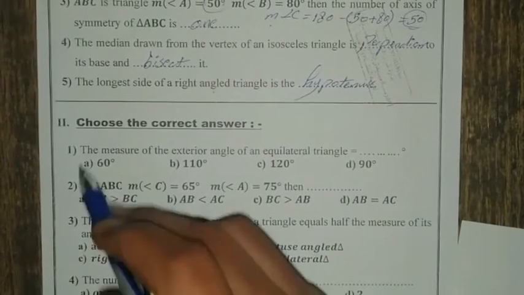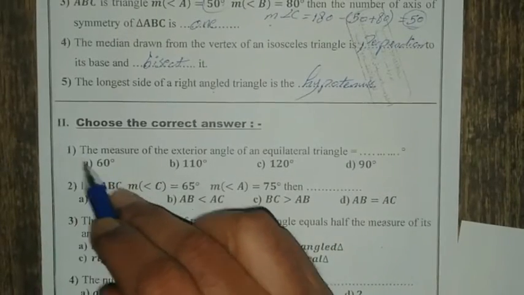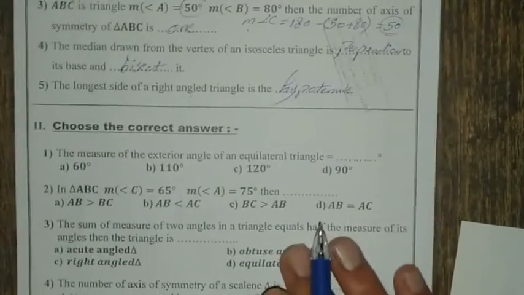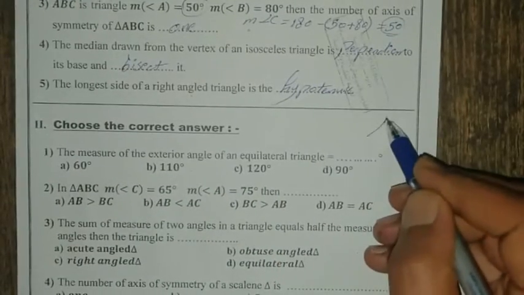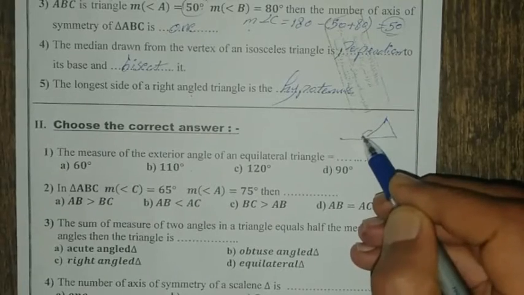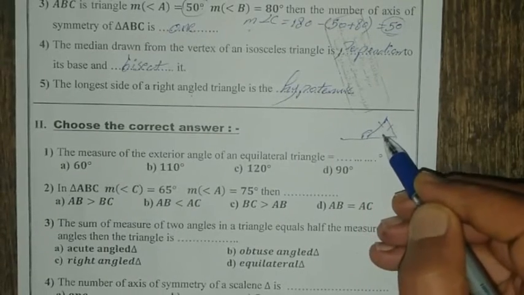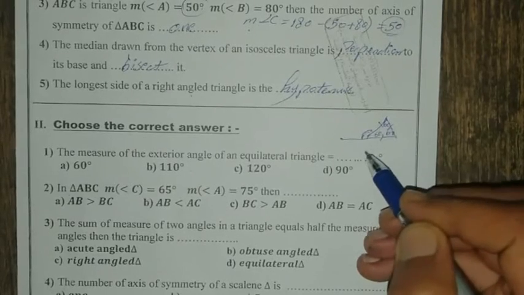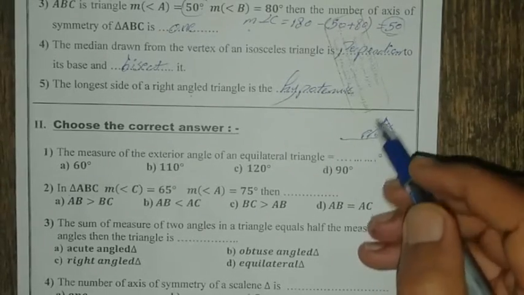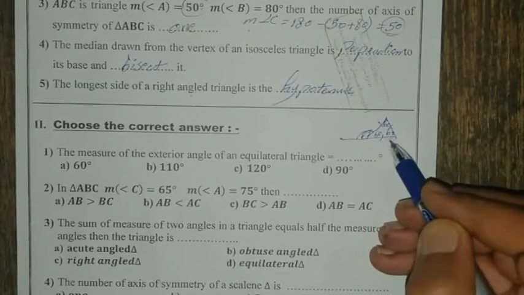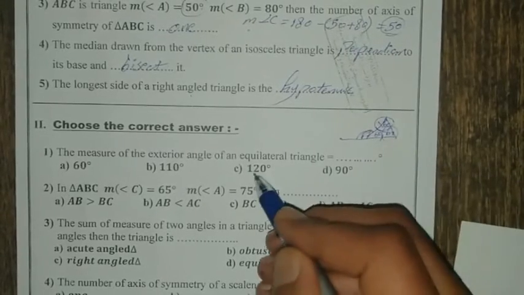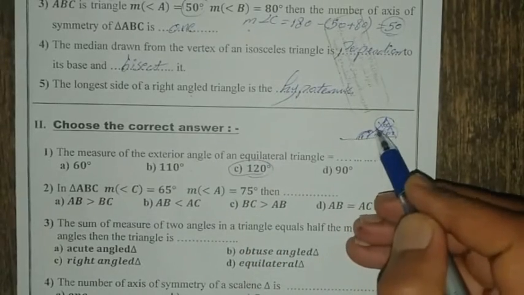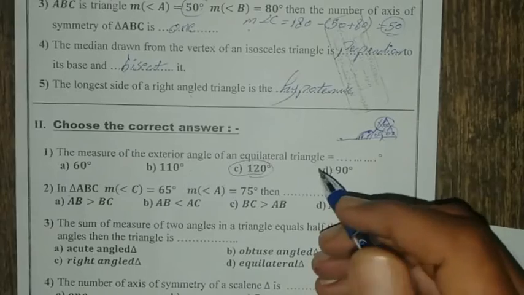Second question, choose. Number 1, the measure of the exterior angle of an equilateral triangle equals, the exterior angle like this. Equilateral means each angle inside it equals 60 degrees. So the exterior angle equals 60 plus 60 equals 120. This angle is the exterior angle.